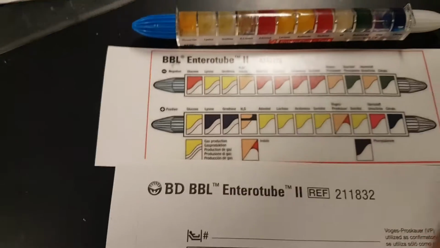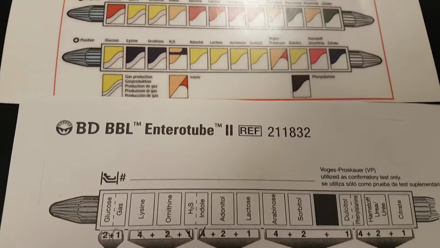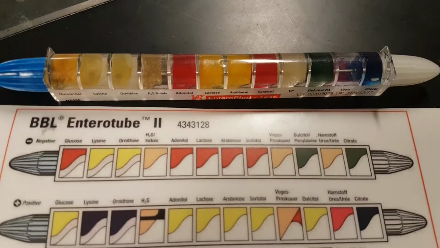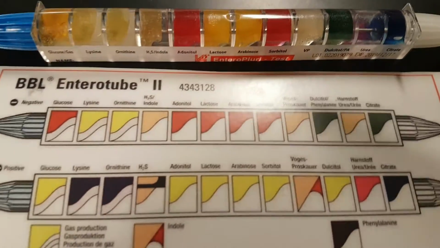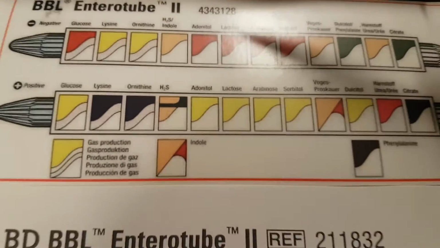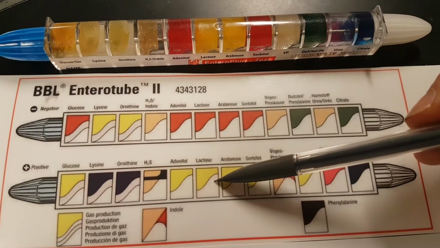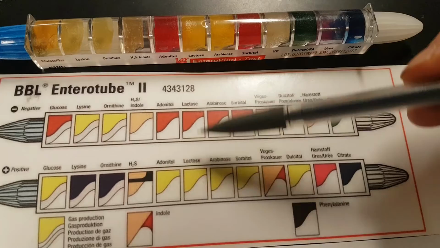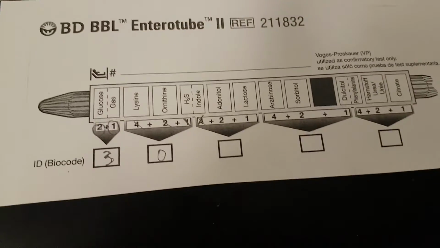Taking a look, we see that there's no indole there. That's because I haven't added the Kovacs, but we're just going to pretend we had no result there. The adonitol, we see no change, but we do see a change with the lactose. Instead of the red that is here, it is yellowish. It might not be as yellow as this, but there's a change. So that means that we're positive for lactose.